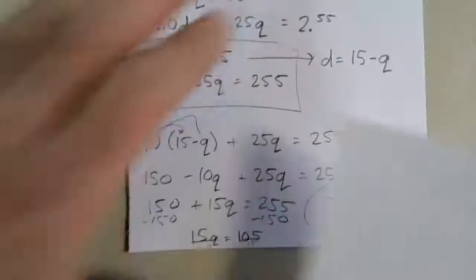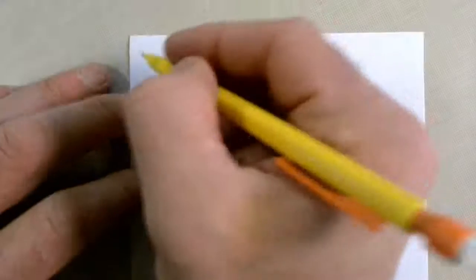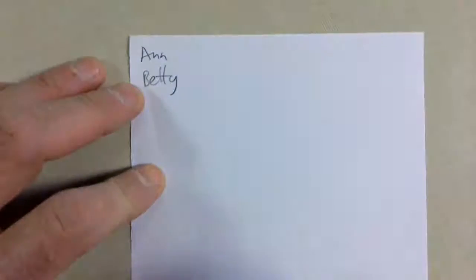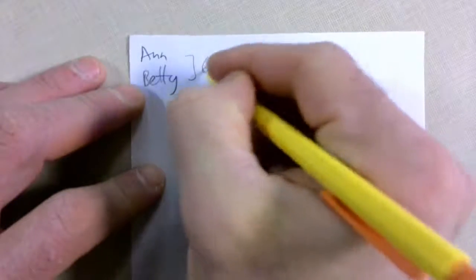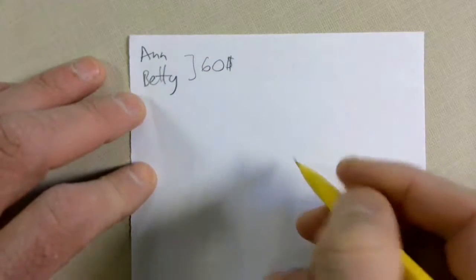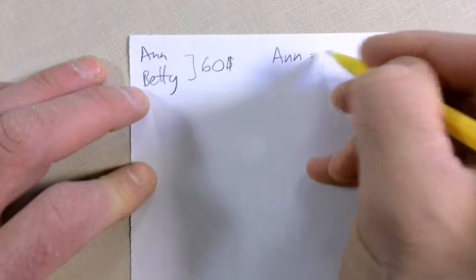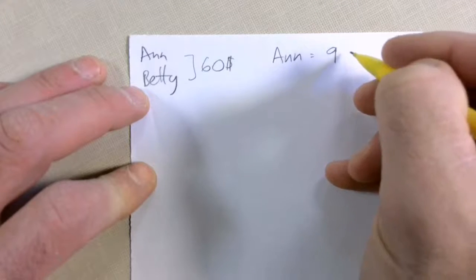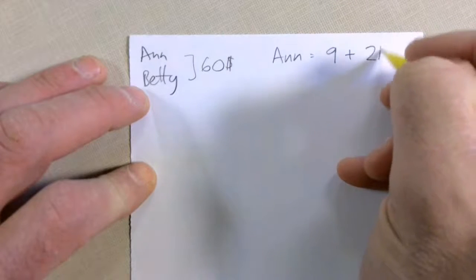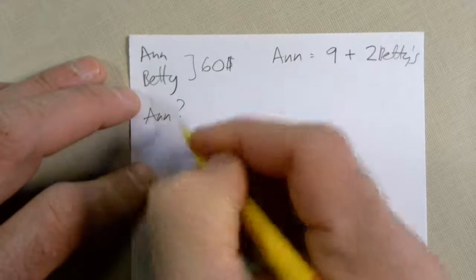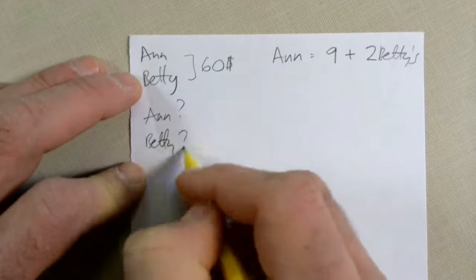Let's try another one. The hardest part on these is going to be setting things up. So we had a coin problem. Now let's talk about Ann and Betty. Here's Ann, and she, together with Betty, has $60. Now Ann has more money. She has $9 more than twice Betty's amount. And then the question is, how much does Ann have and how much does Betty have?